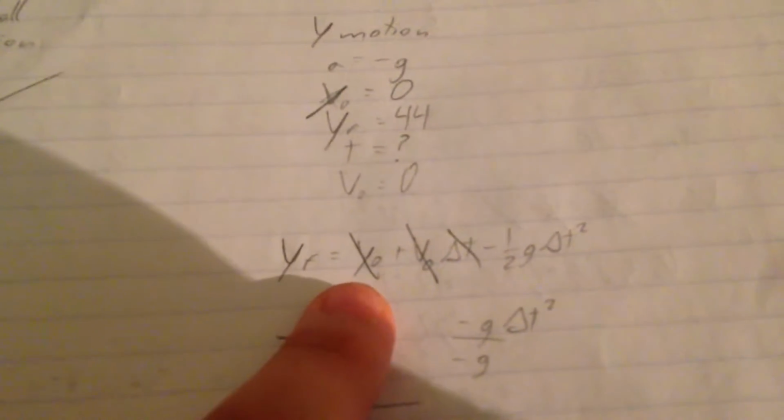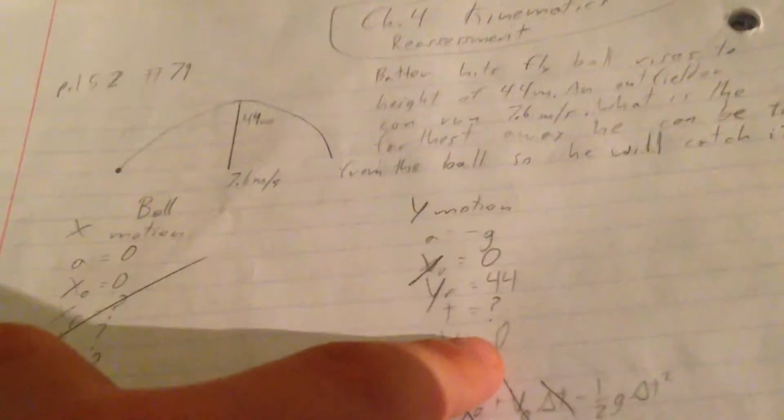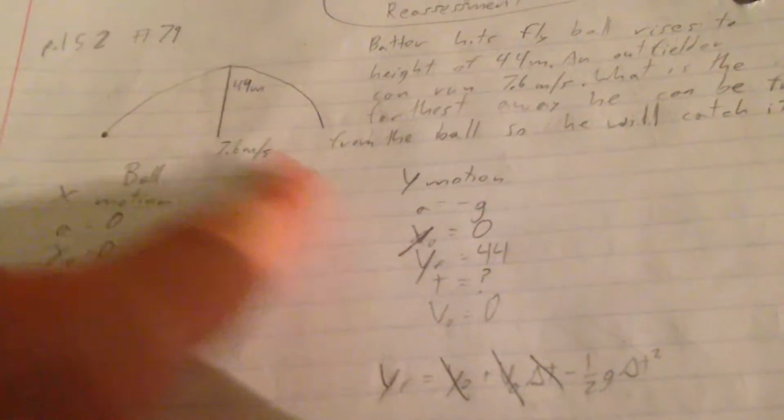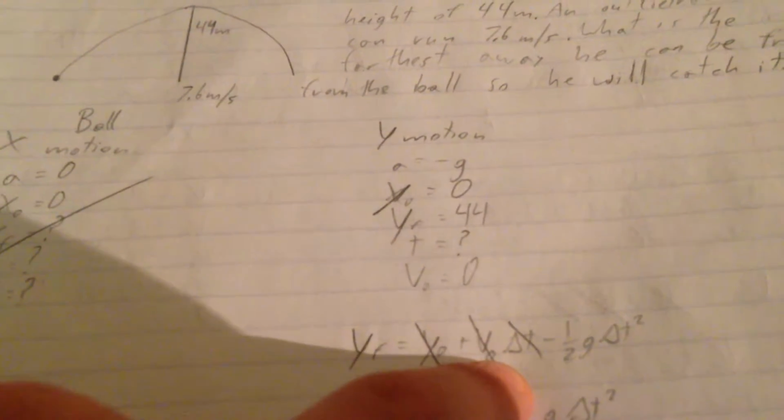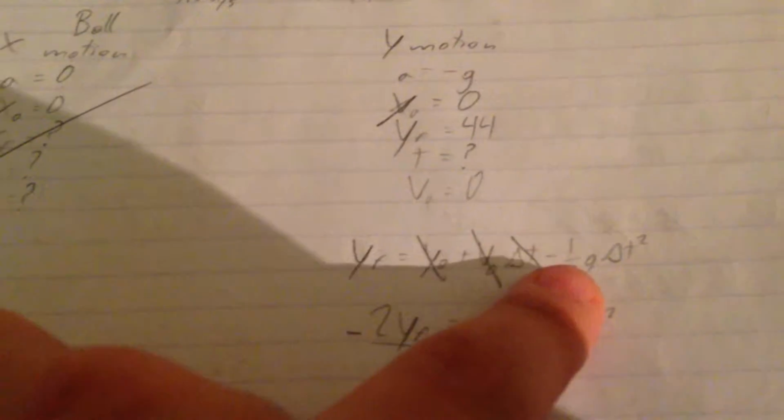So if you start, Y final equals your Y initial plus your velocity times delta t minus 1/2 gravity delta t squared. Well, your Y initial is 0. That's where you started. Your Y final is 44. You don't have a velocity, and you don't have delta t either as well.